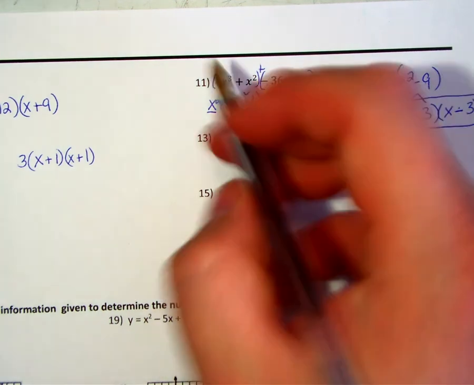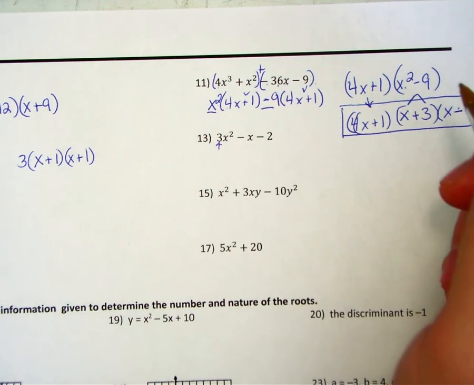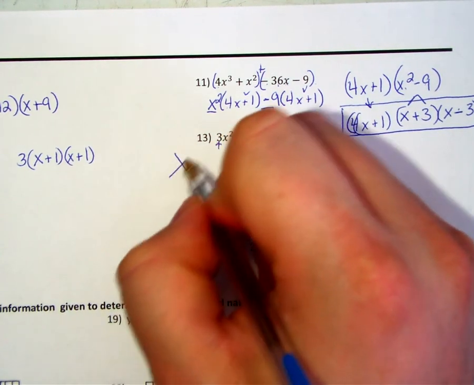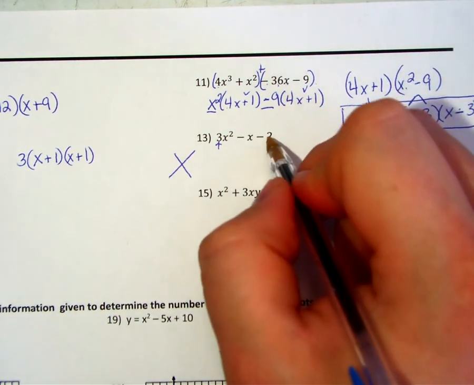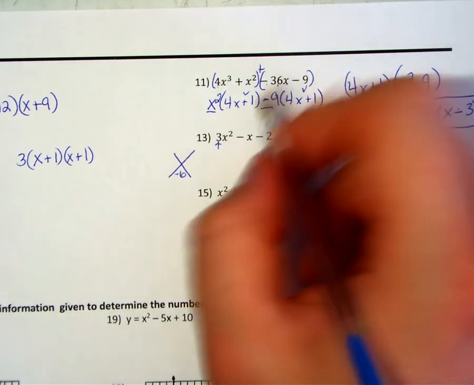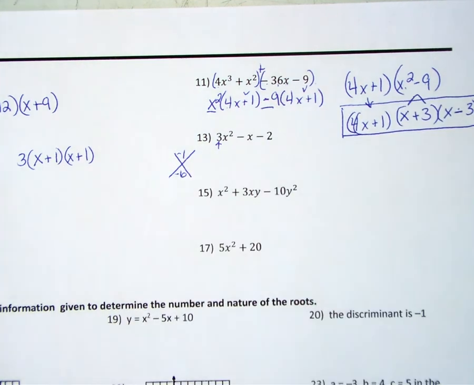Number 13. Well, now we're in a slightly different situation because we have an a value that is not equal to positive 1. So we're going to use our slip and slide. Multiply negative 2 times 3. It's going to give me a negative 6. We want the b value up top, so that's a negative 1.